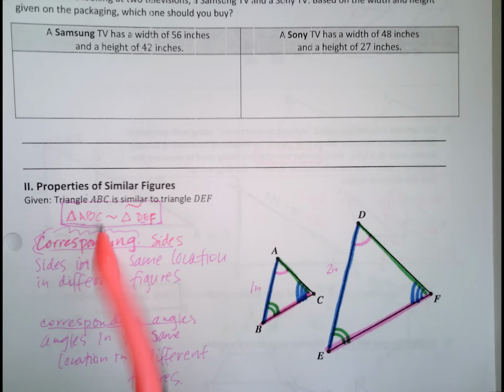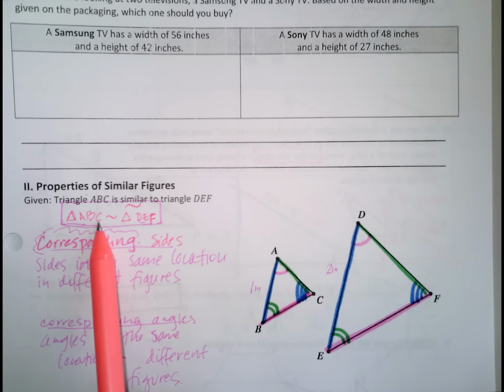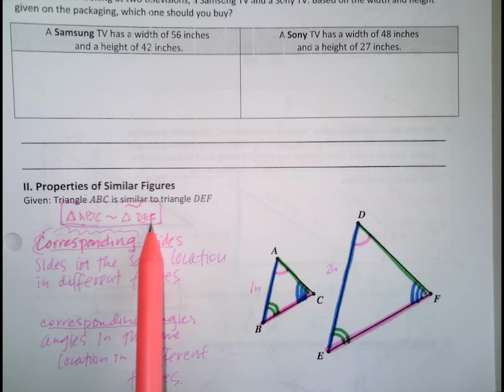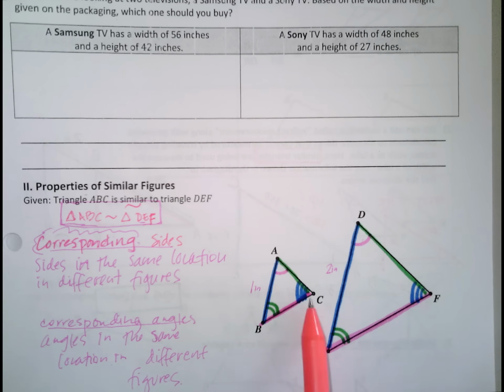Same thing with C and F. It's the third vertex that's named in this naming of this triangle. It's the third in this one. Therefore, they are corresponding angles.